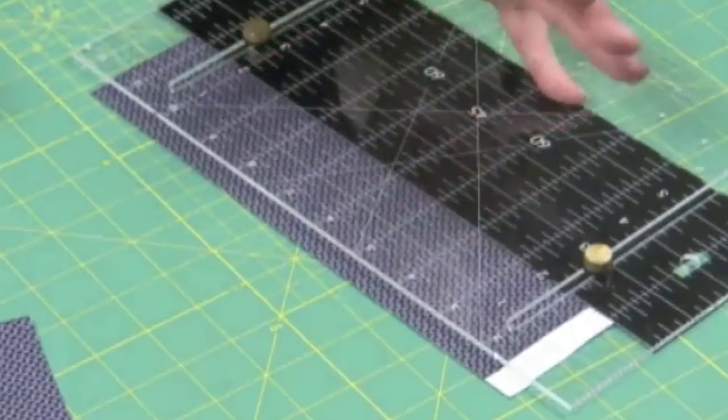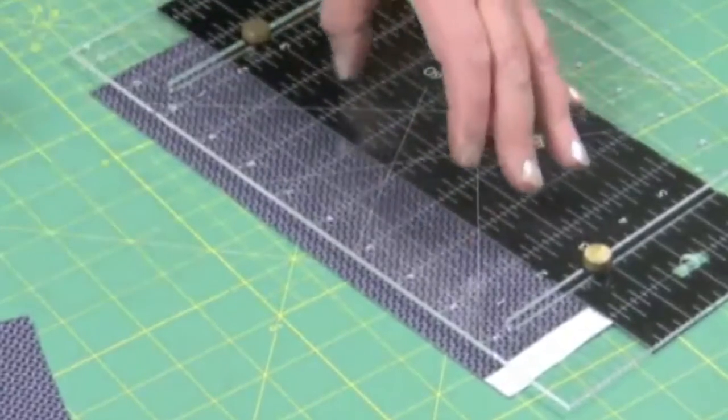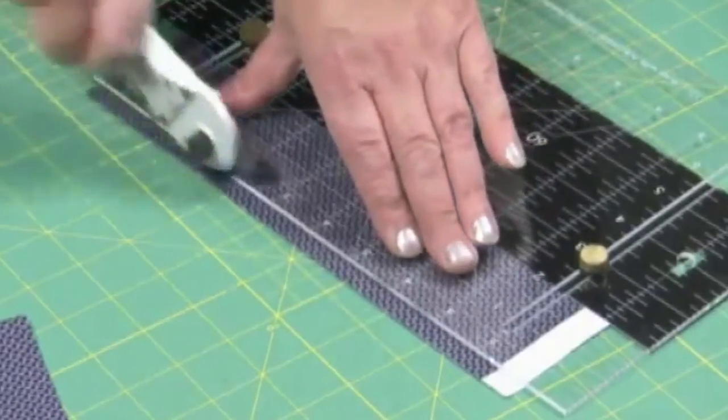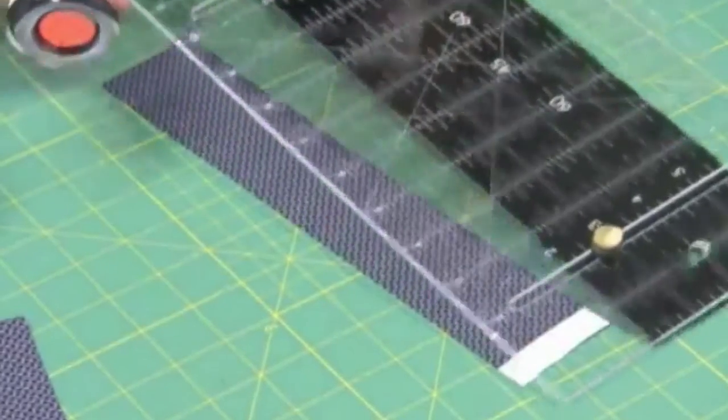If I put weight on the back of the ruler onto the black part, then my ruler is sitting on the black. I don't want that. I want the weight to be on the front. Because I'm not pressing as hard, I don't have to press as hard with the rotary cutter.